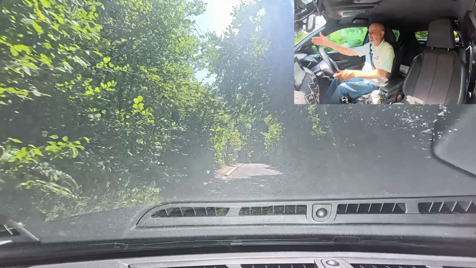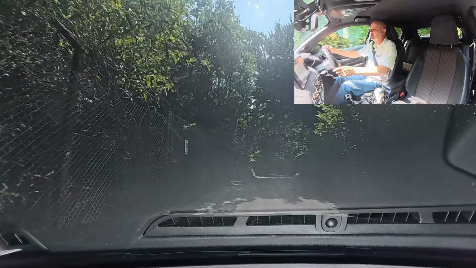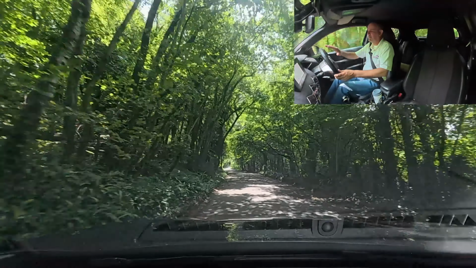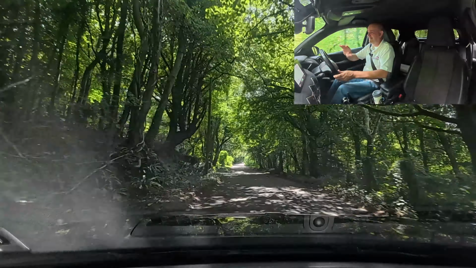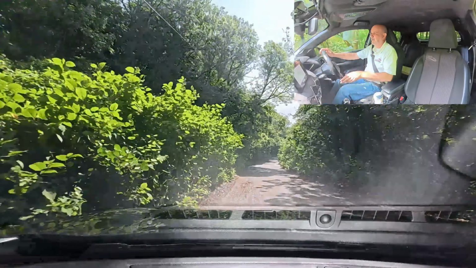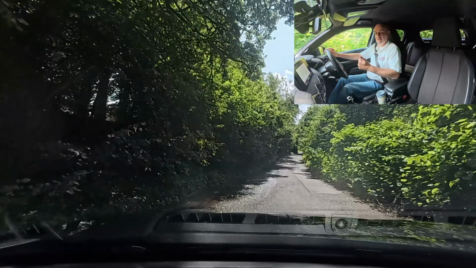Looks like the road is going to the right and then to the left. So check my left, check my right. I'm doing 26 mile an hour at the moment, bearing in mind this is a national speed limit road. Now I'm doing 30, right bend, left mirror.